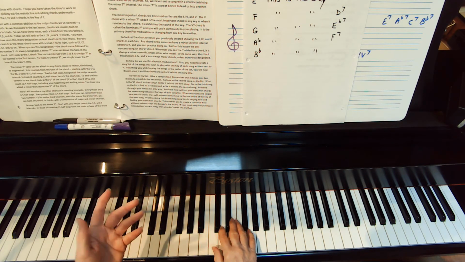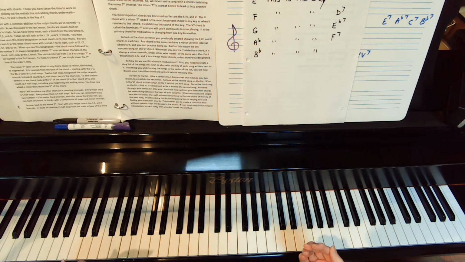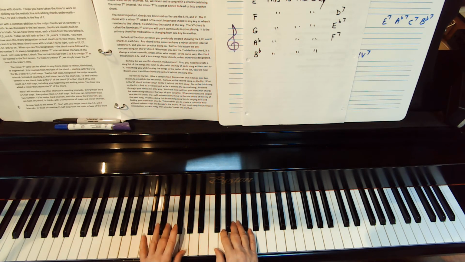Okay, now if I did it with the standard 1, 4, and 5 designation that we talked about as far as harmonizing which chord to use, in this case, it would be a C chord.